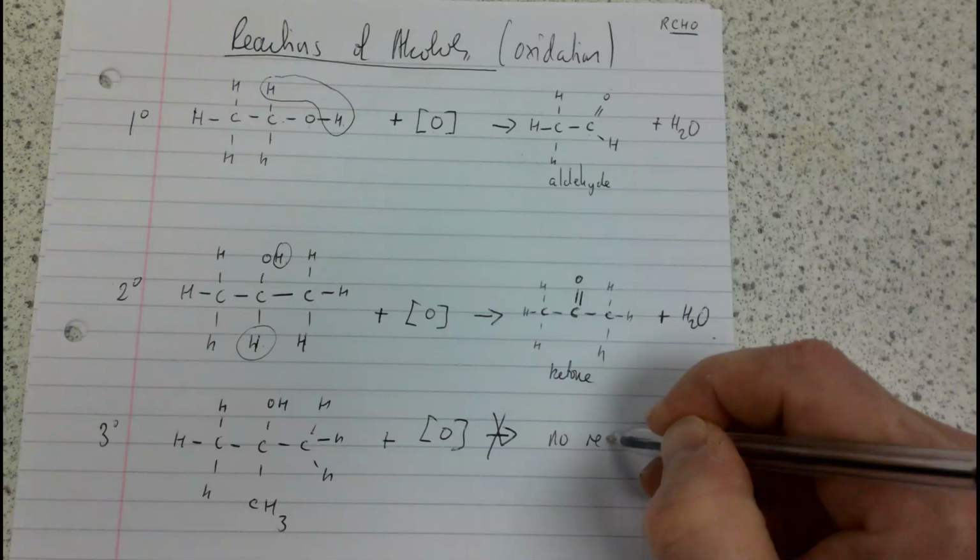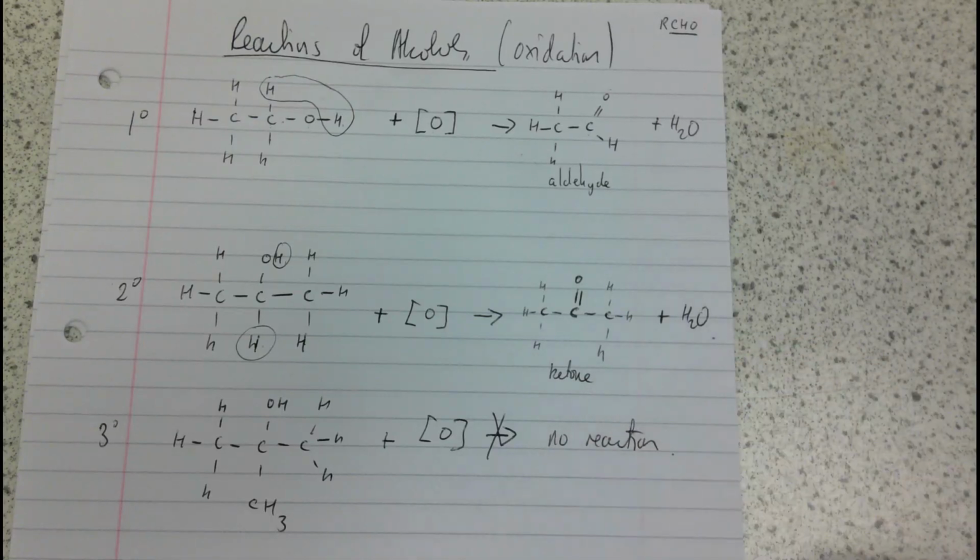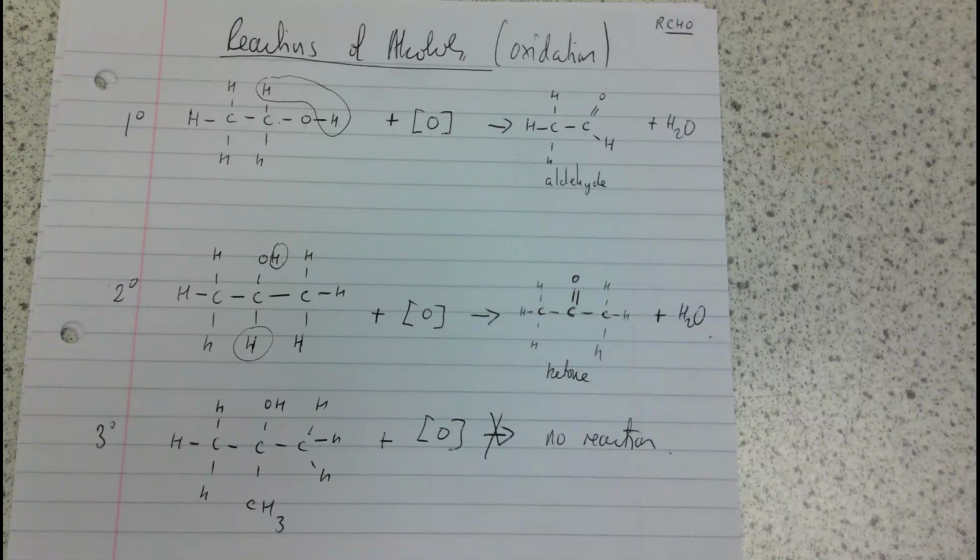No reaction. Why doesn't the tertiary alcohol oxidize? Take hands up on this one. If you don't think about it, why can't this one react?